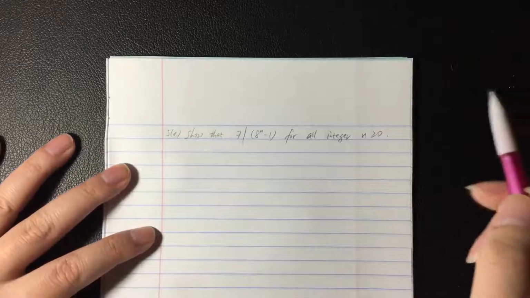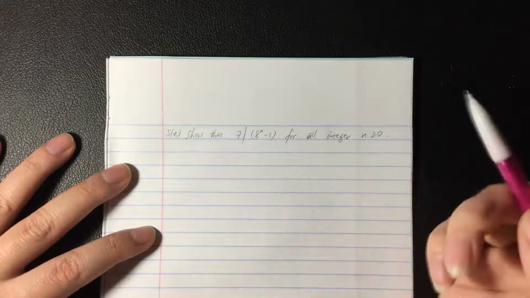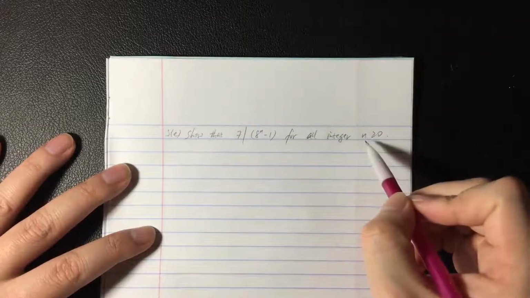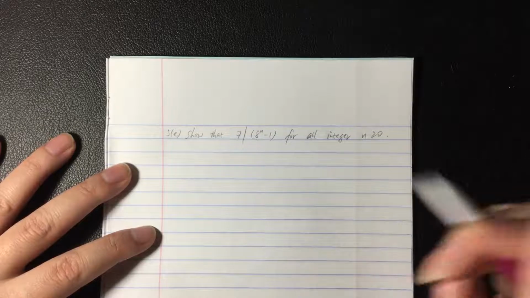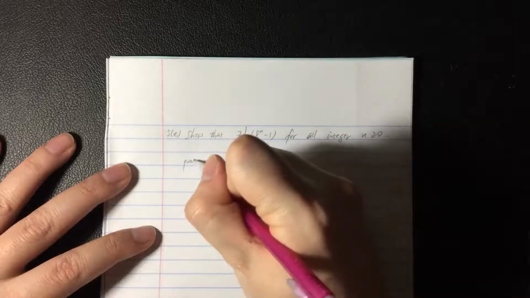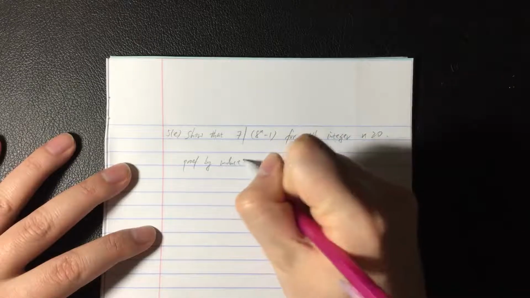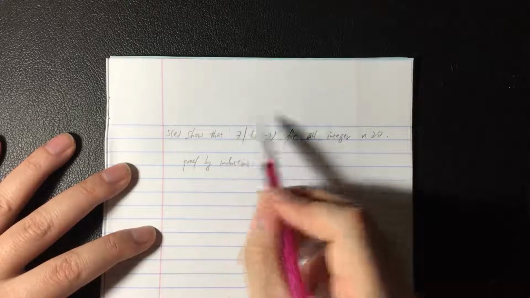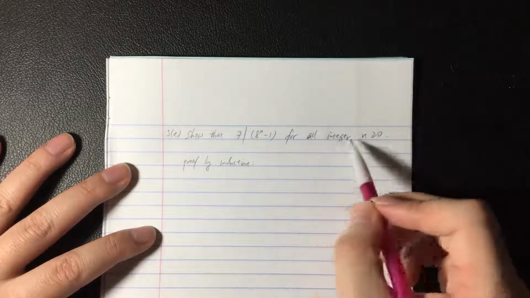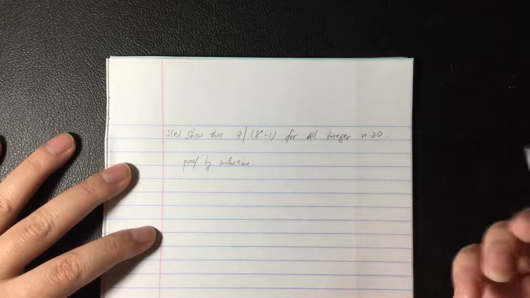Number 5, part E. Show that 7 divides a to the power n minus 1 for all integers n greater than or equal to 0. For this problem, we try to prove it by mathematical induction. So first of all, we try to verify that this statement is true for the first n. Here, n represents integers greater than or equal to 0. So the first n value is n equal to 0.